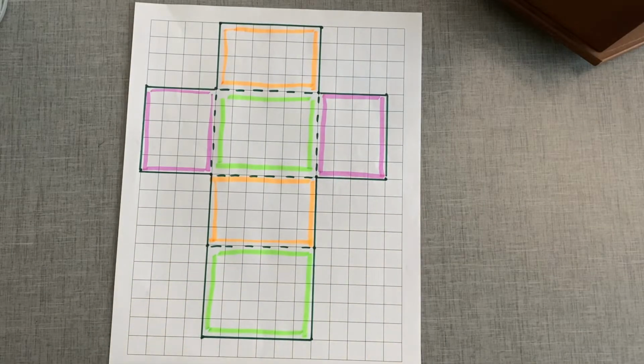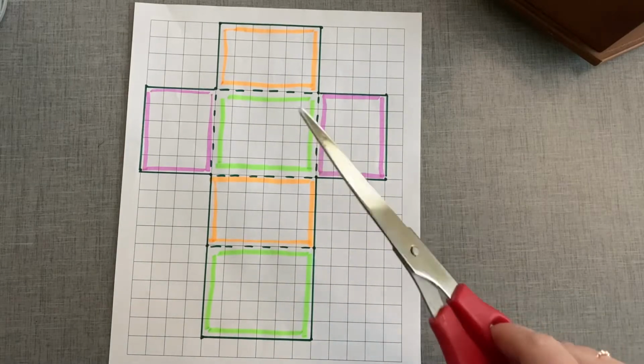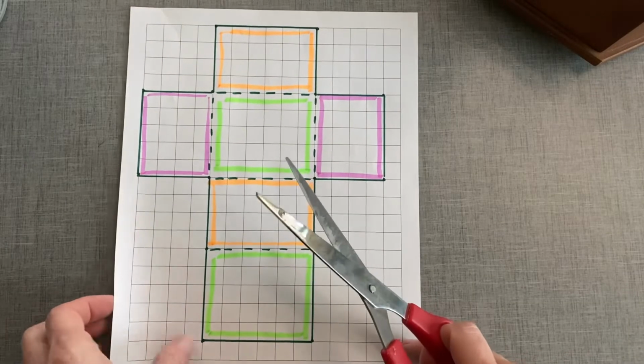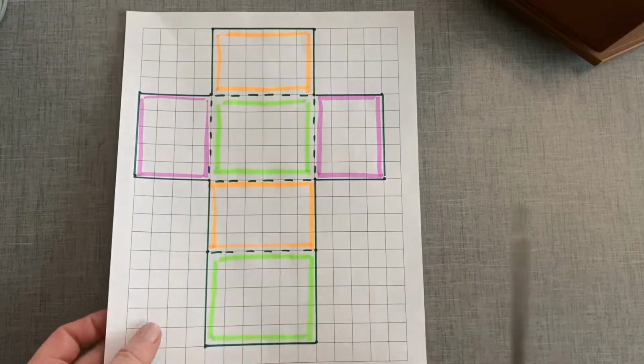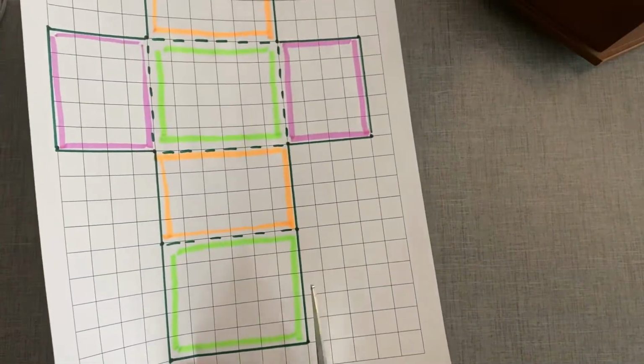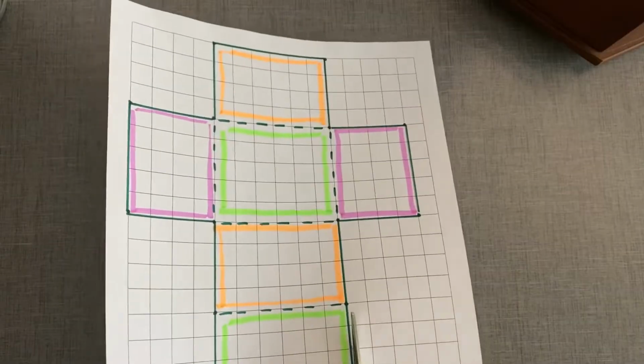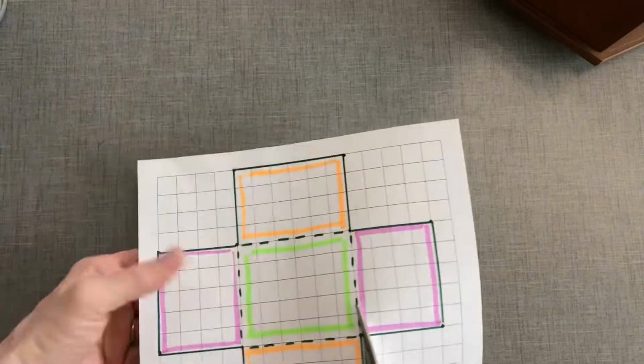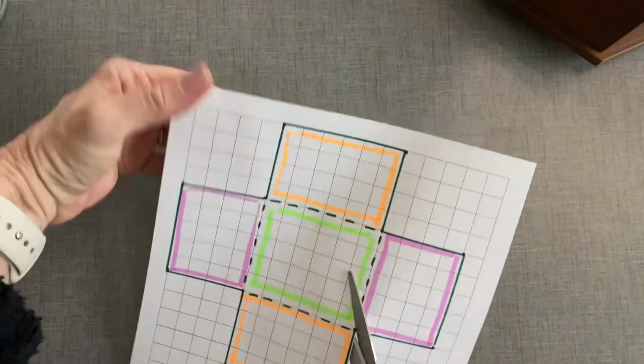What I want to do in this video is bring the 3D to life. In other words, I'm going to cut this net out and I'm going to fold it so that you can actually see it turn into a 3-dimensional rectangular prism. So just bear with me. I'm going to start cutting, and it might not be my best cut job ever, but we'll do the best we can. And I think you guys have on your desks the exact copy.